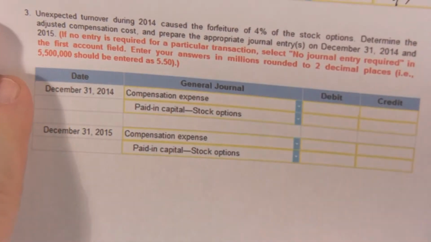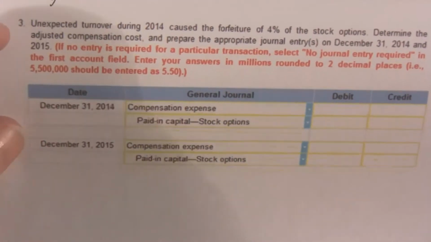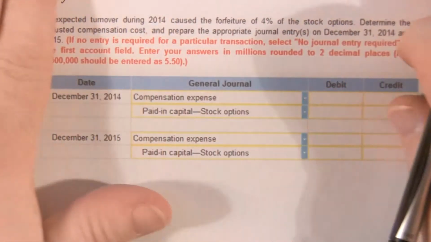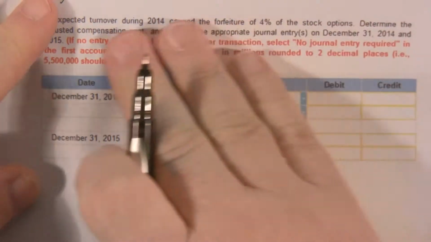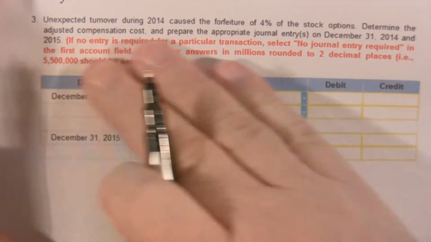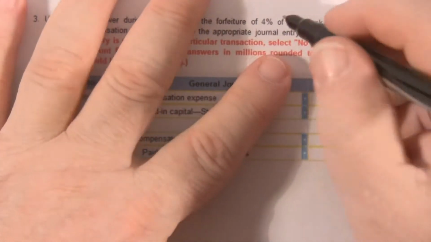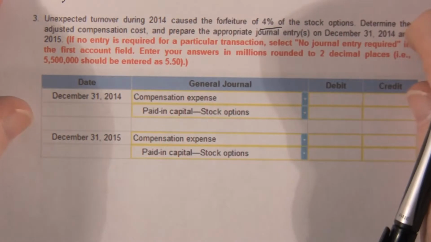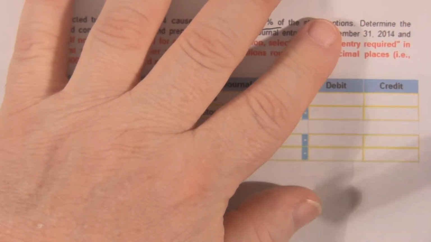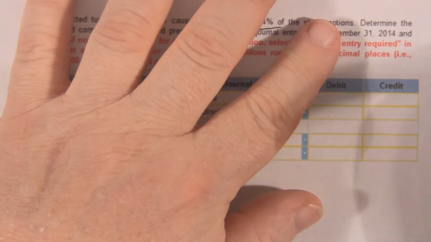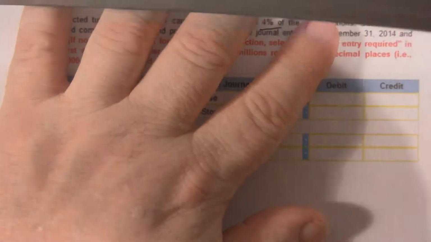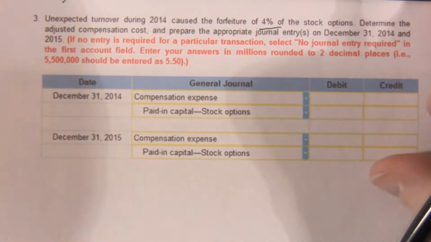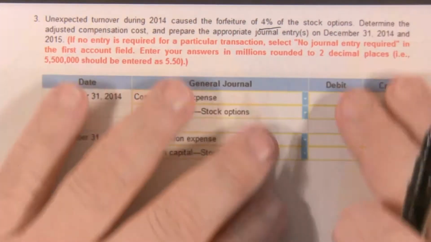So let's do that. First thing it tells us, and I'm going to have some blank paper at the bottom here, so I'm trying to steal as much as I can, is that there's been a forfeiture of 4% of the stock options. Well, if there's been a forfeiture of 4%, that's another way of saying 96% of them are still out there. So let's focus on that 96% that are still there.